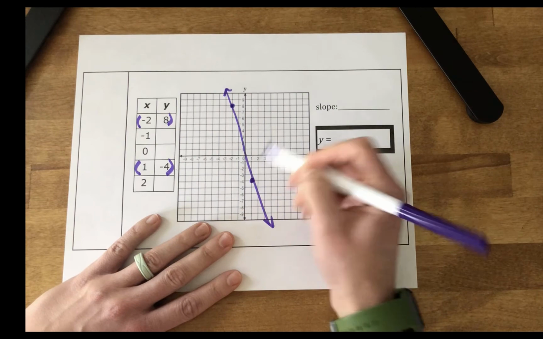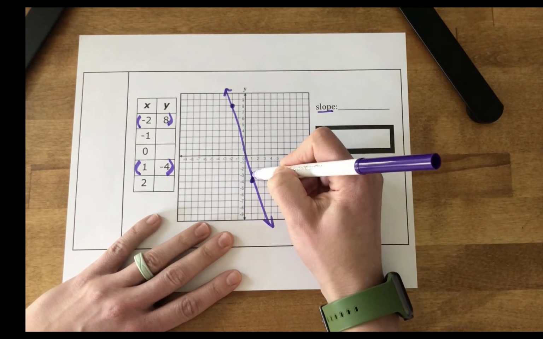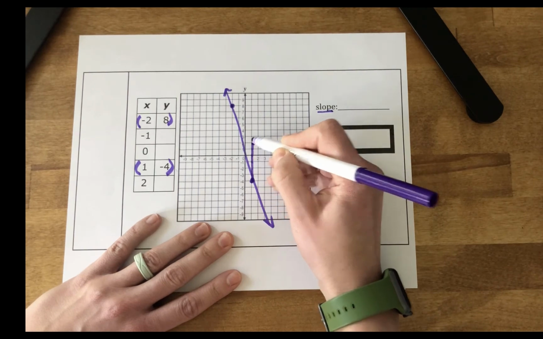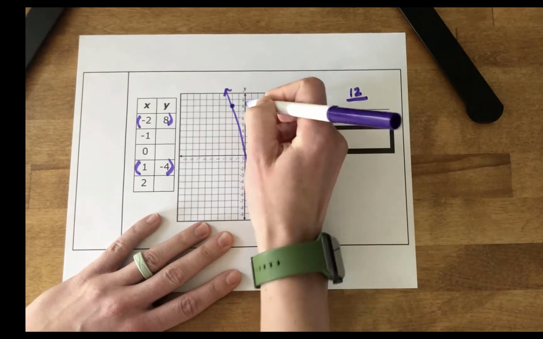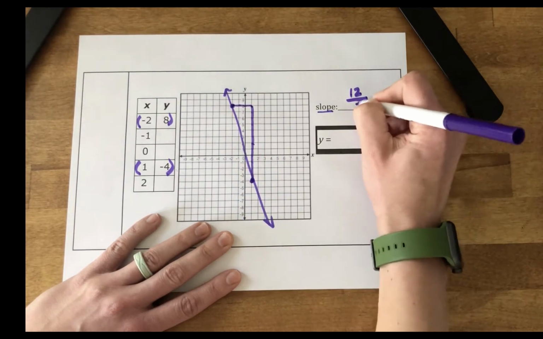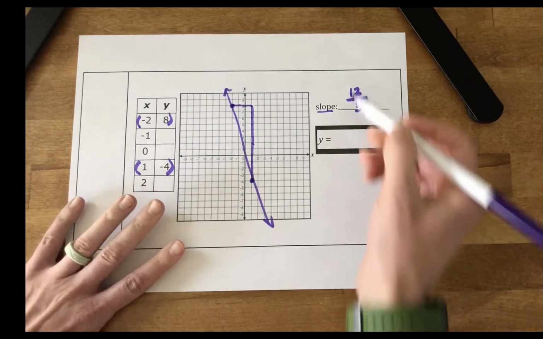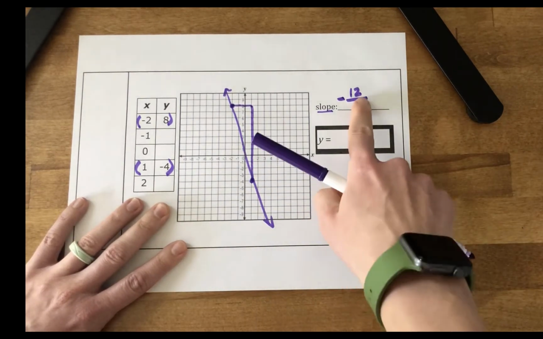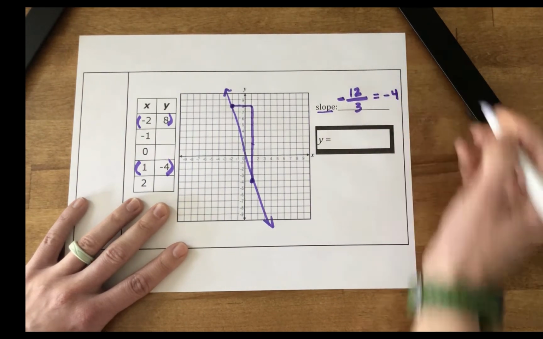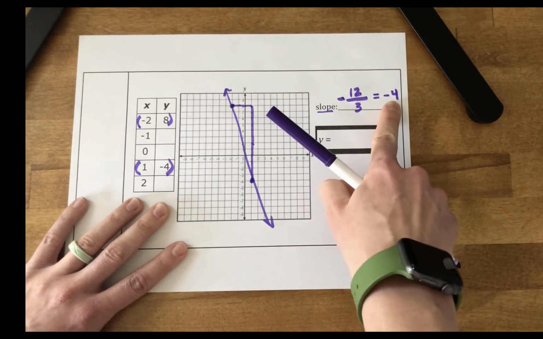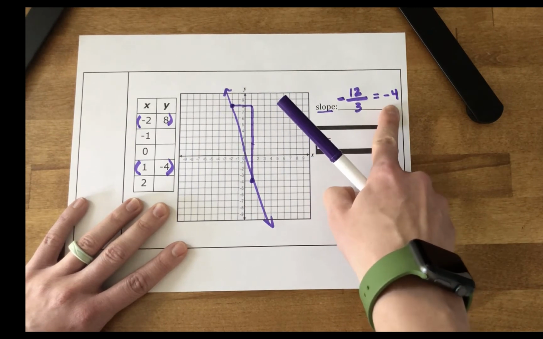Now we need to know what our slope is. So let's identify how much we have to rise up. 1, 2, 3, 4, 5, 6, 7, 8, 9, 10, 11, 12. To how much do we have to run over? 1, 2, 3. Now, are we running towards the negative numbers? Yes, so this is a -12/3, and can we simplify that? Absolutely, that equals -4. There is my slope. For every 4 I go up, I'm going to go over 1 towards the left.